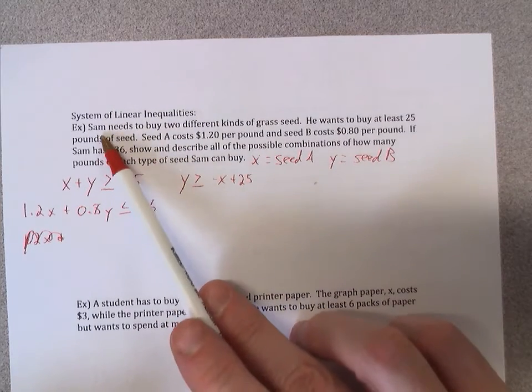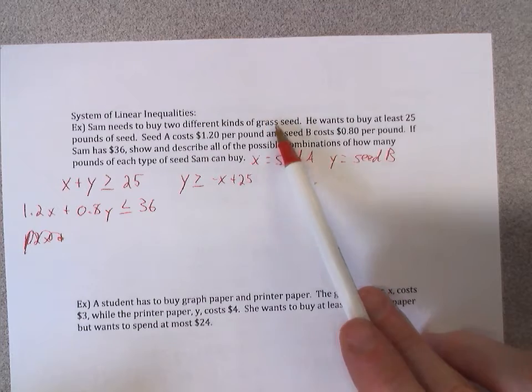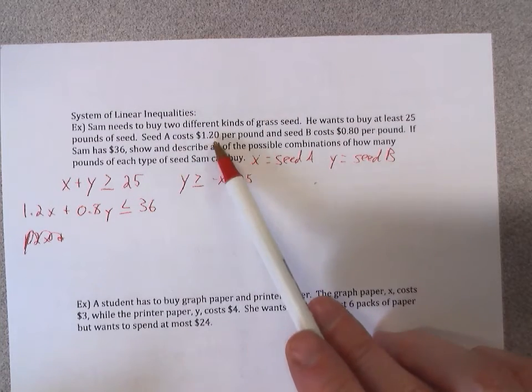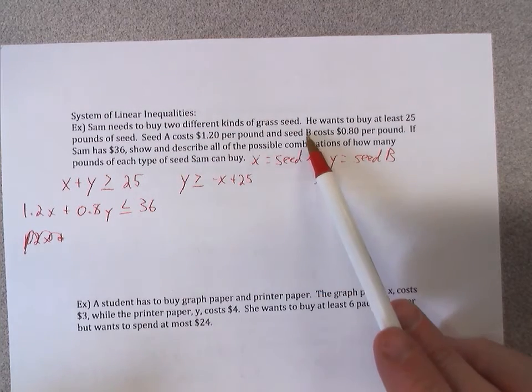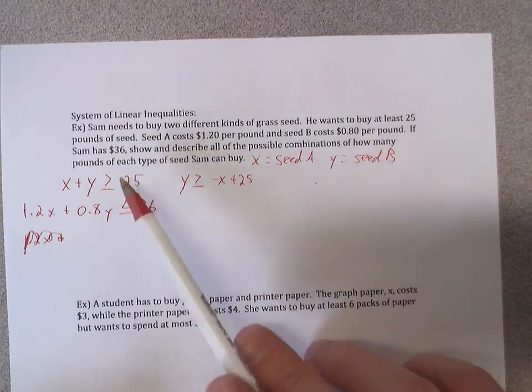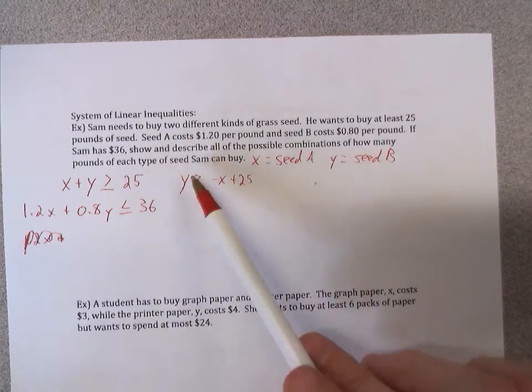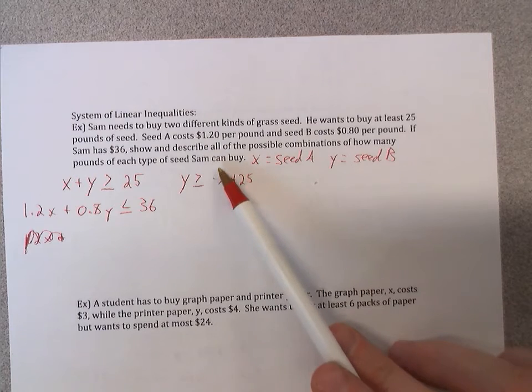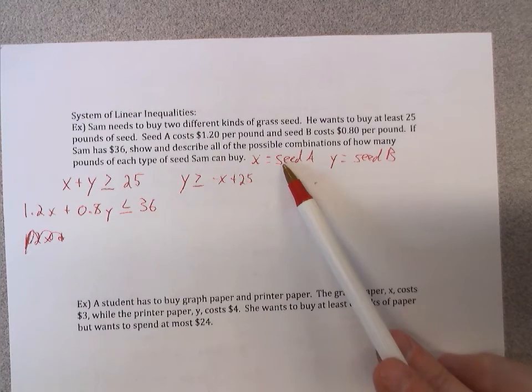It says Sam needs to buy two different kinds of grass seed. He wants to buy at least 25 pounds of seed. Seed A costs $1.20 per pound, and seed B costs 80 cents per pound. If Sam has $36, show and describe all the possible combinations of how many pounds of each type of seed Sam can buy. So again, we need to describe what the variables are.